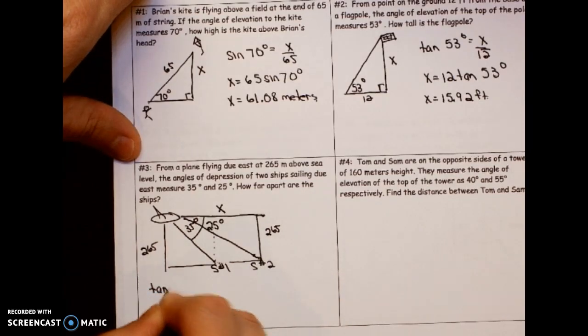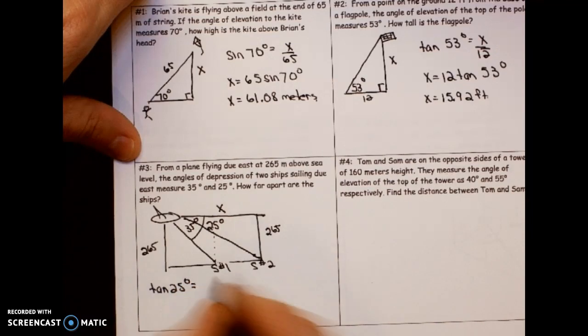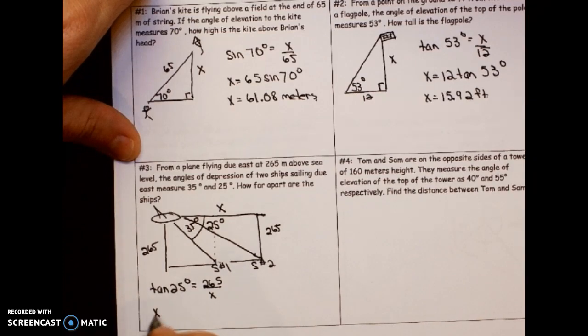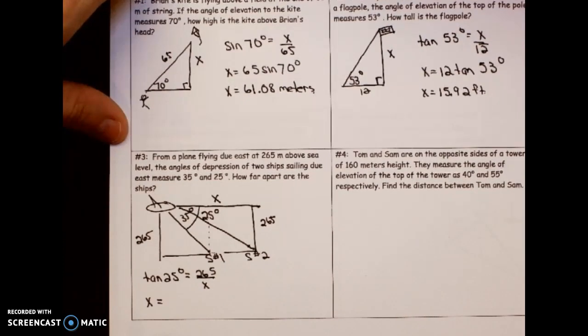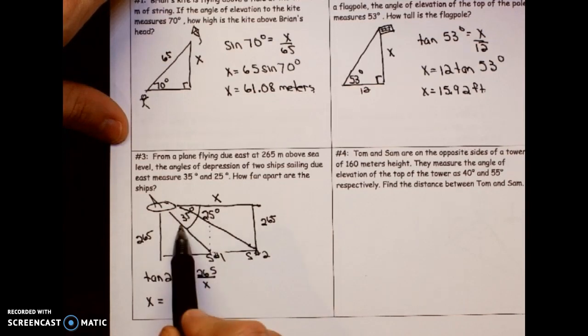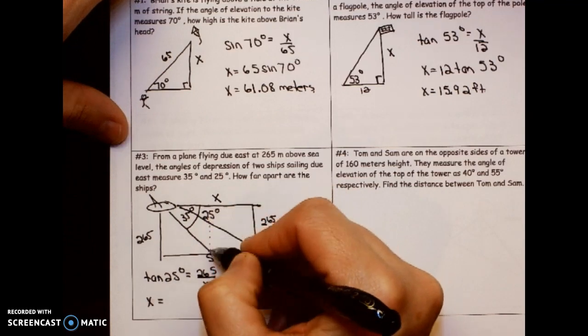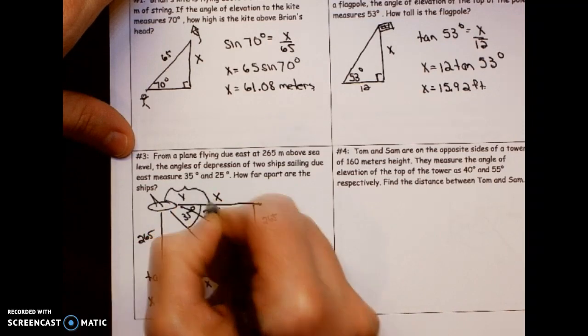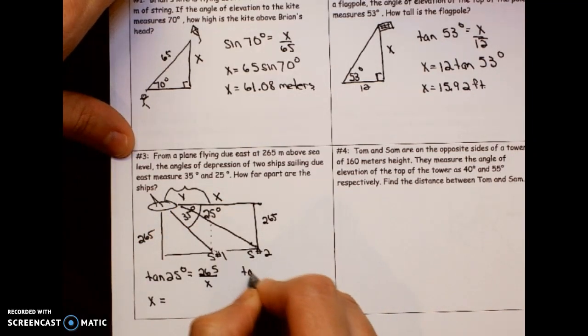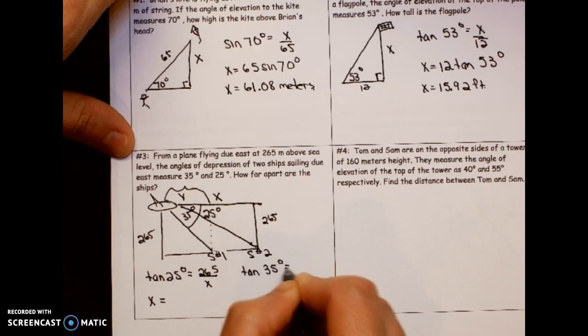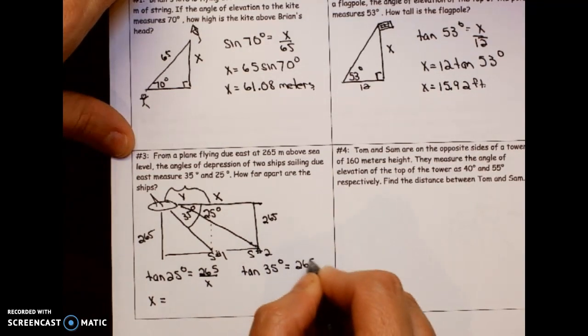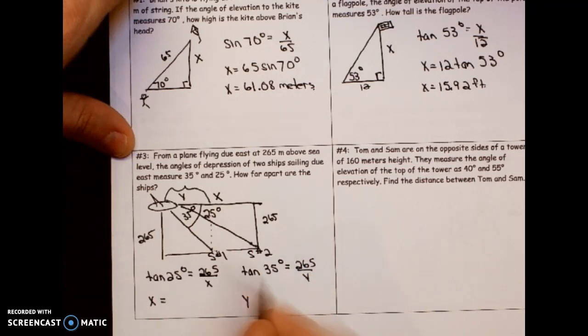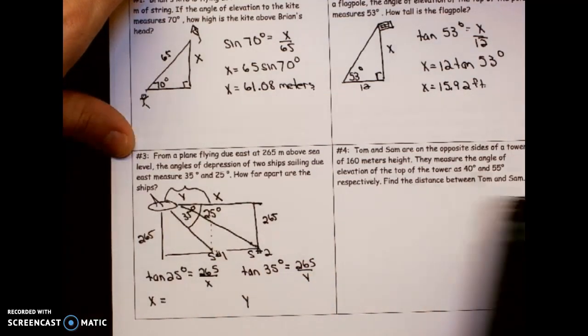In other words, tangent of 25 degrees equals 265 over x. We'll solve that in a second. My second right triangle has the 35 degree angle, and again we've got 265. I'll let that distance be y. Tangent of 35 degrees equals 265 over y. We're going to solve that. Let me plug those into my calculator real quick.